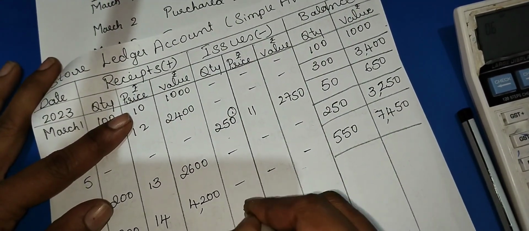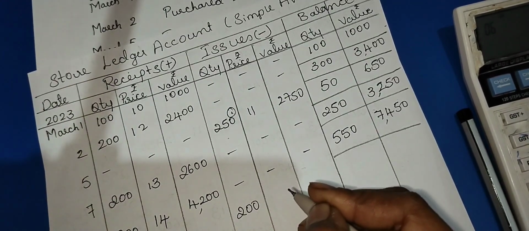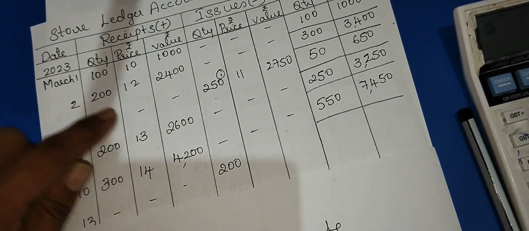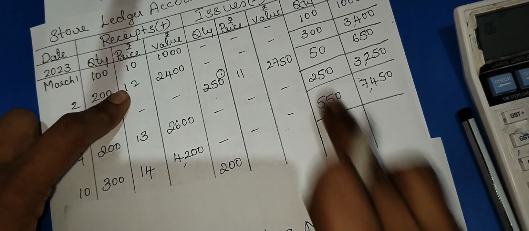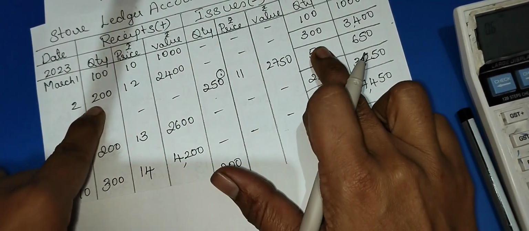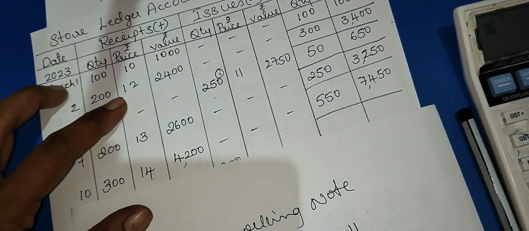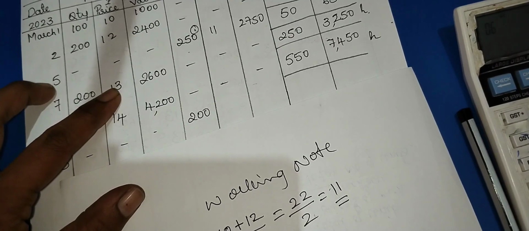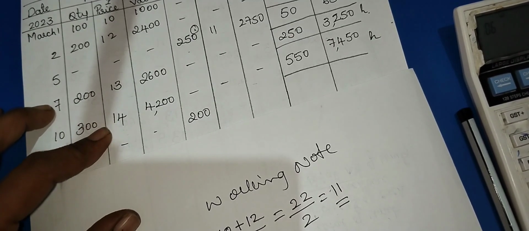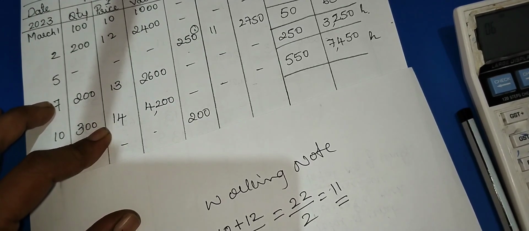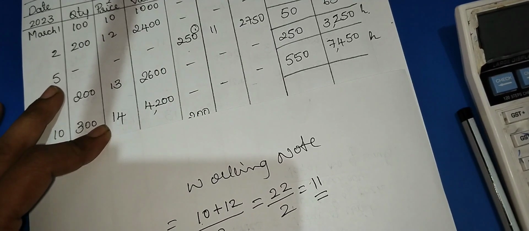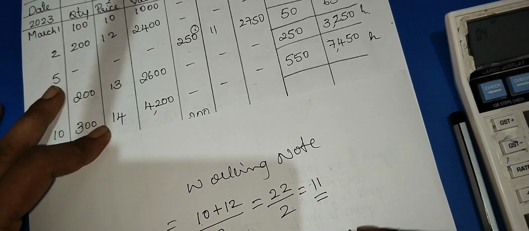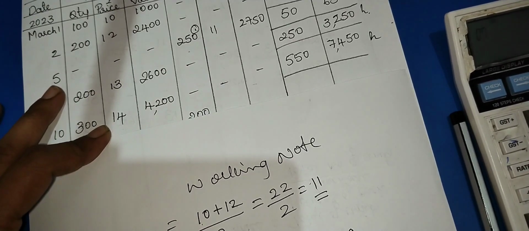On 13th issued 200 units. So the working note is the second one. While issuing this 200, we take the quantity from the earlier lot also, because the 50 was the remaining balance. So 12, plus the new quantities which you have purchased, 13 plus 14, divided by how many rates we have taken? 3 rates, divided by 3. So 12 plus 13 plus 14 is 39, divided by 3 is 13.